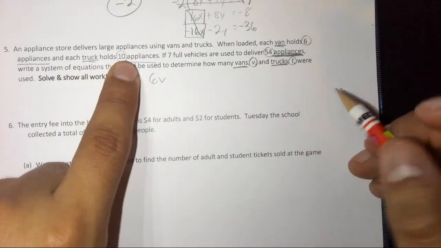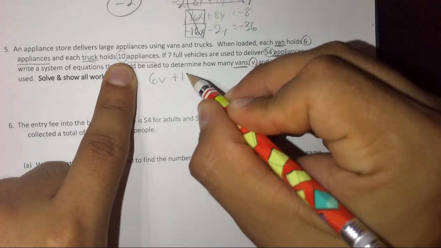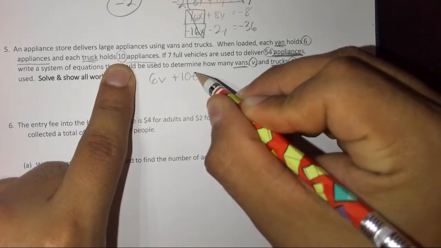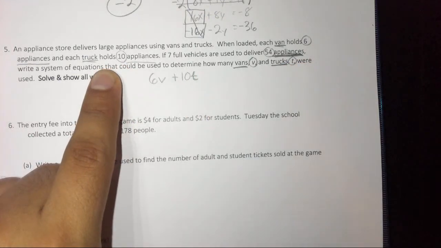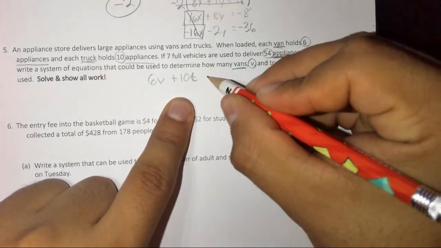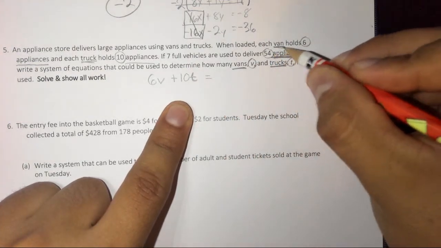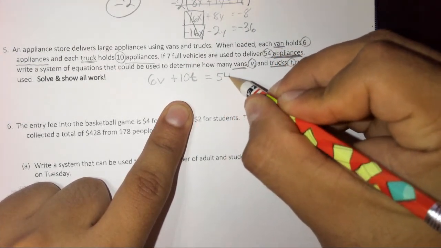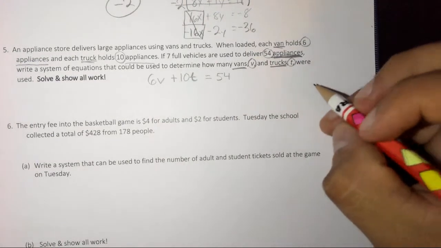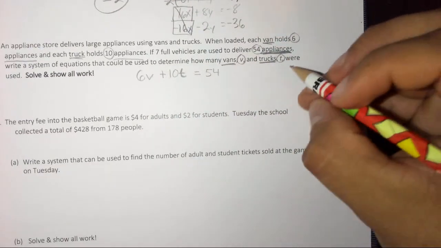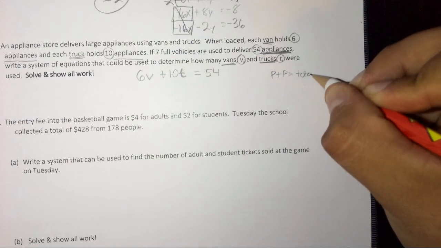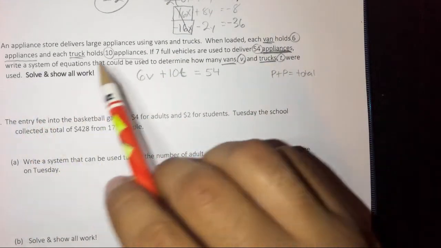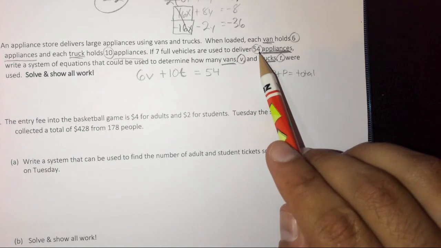Each truck holds 10 appliances, so plus 10T. And make sure you do a little tail on your T so they don't look like plus signs. 6V plus 10T equals my total appliances, which is 54. Your equations usually are going to be some sort of part plus part equals my total. So 6 appliances plus 10 appliances give me my total of 54 appliances.